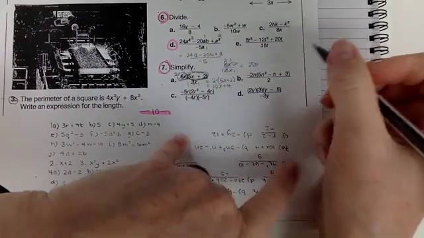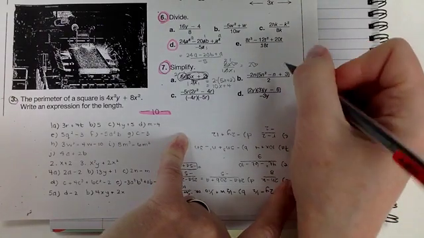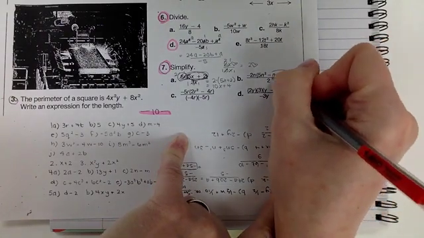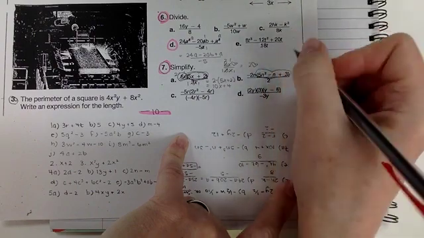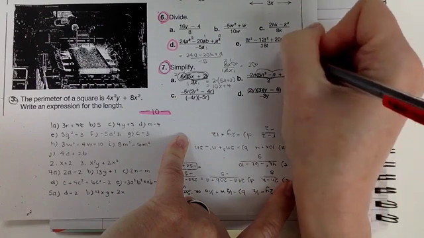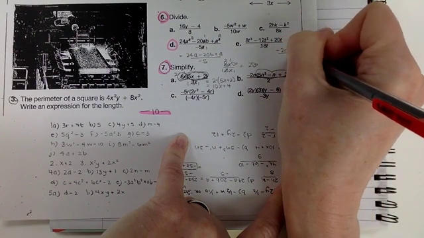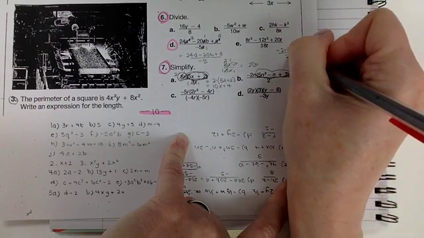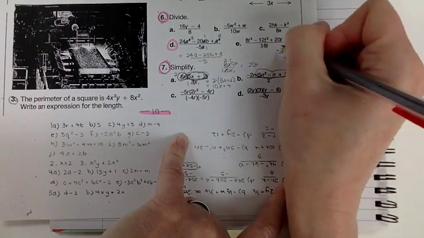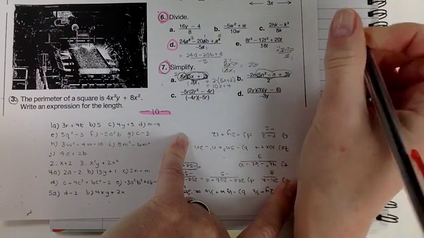Okay, B part, let's look. So B, I can see this is one big group of stuff. So it's times together, so it's like I have -2n heart over 2. And then I can divide by 2, divide by 2. Keep that negative.